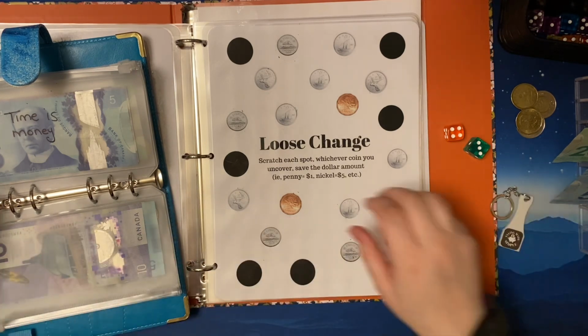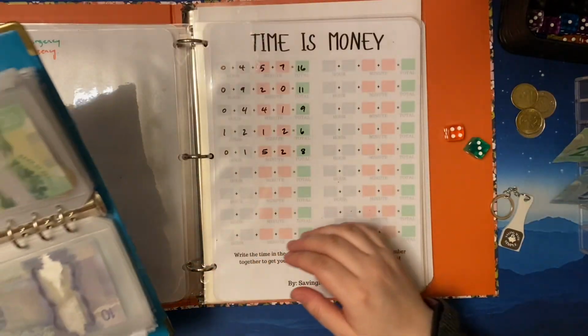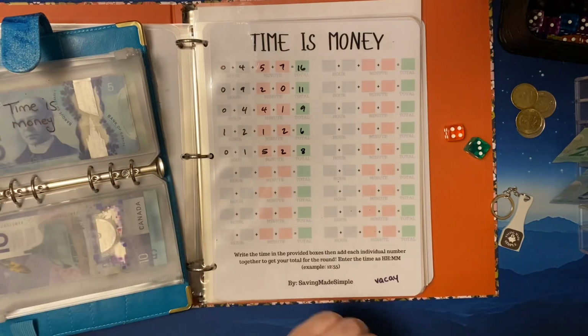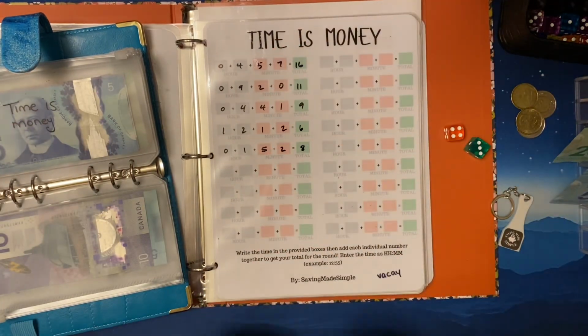No, I'm not gonna. Okay, let's move on to the next one, which is dots and boxes. Oh, which is time is money. Got really excited. Right now it is 7:09.